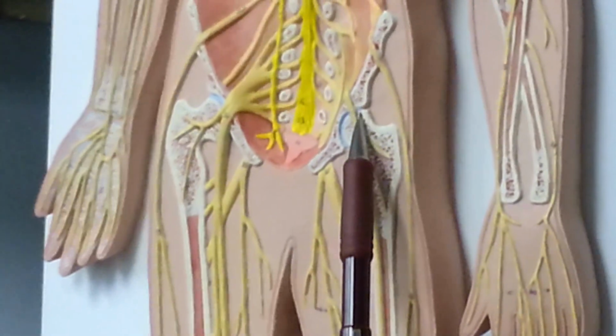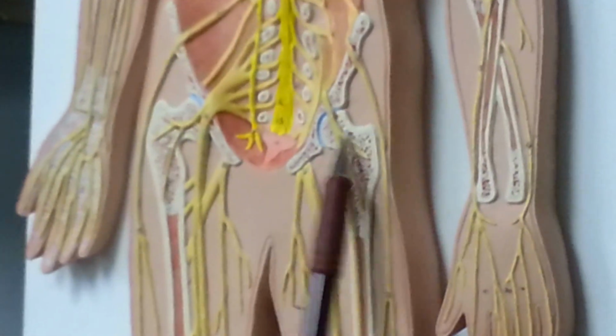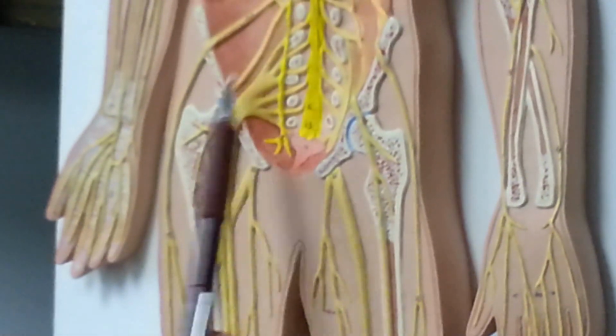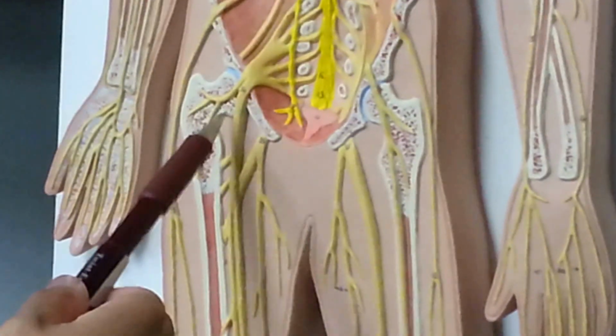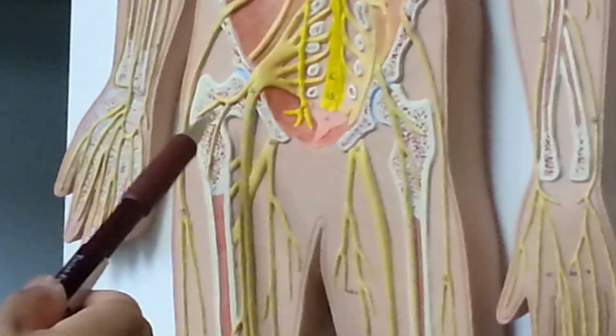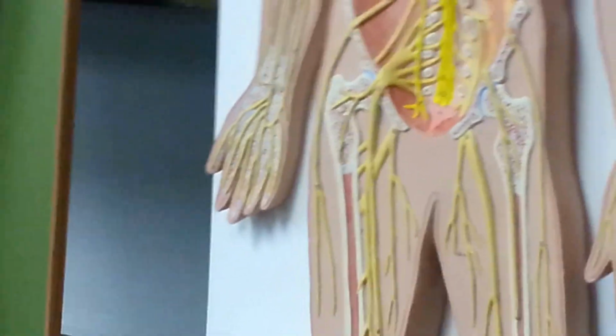This one too is actually the femoral. How would you remember if it's the femoral? Because it courses through higher. It's close to the head of the femur. Yeah, it's close to the head of the femur. The problem is if we use this one.